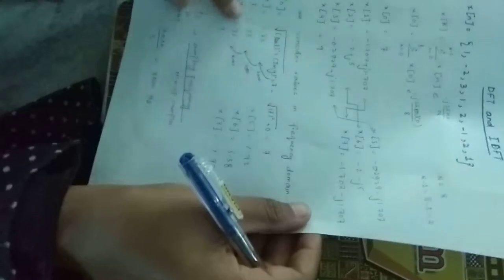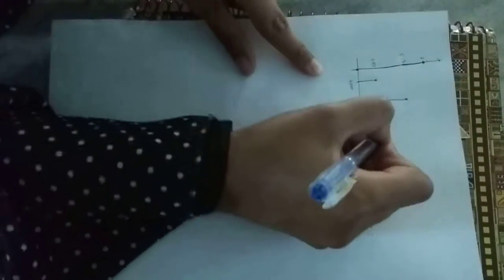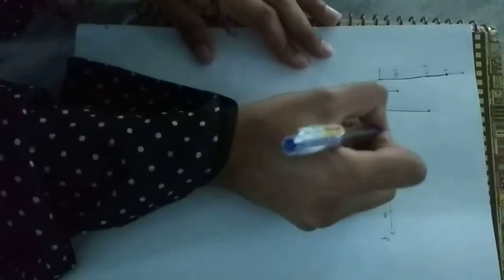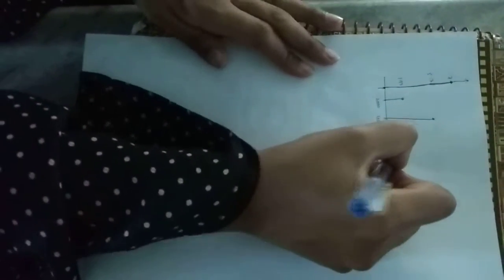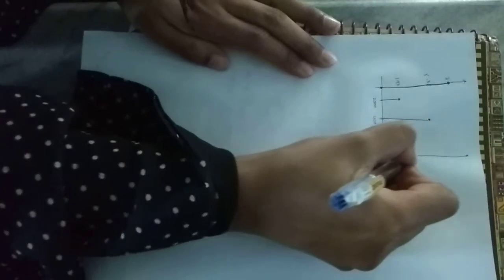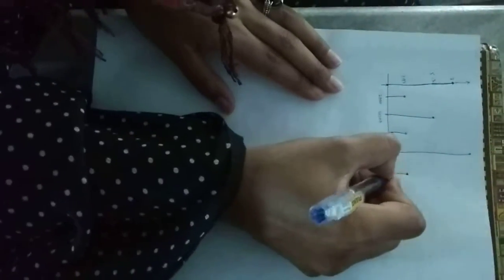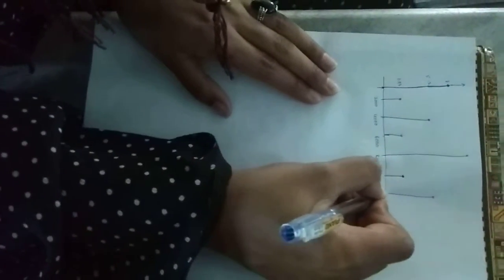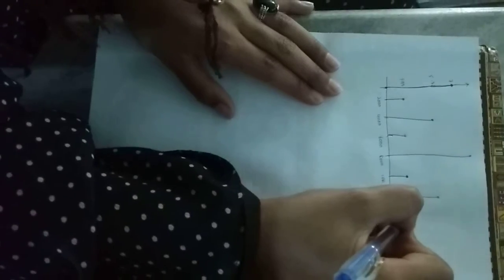At 4000 I have the value 5.38, and at 6000 it is 1.73 again, and at 8000 it is maximum, that is 9, and at 10k it is 1.73, repeating its value, and it will be the same 5.38, then 1.73 again.